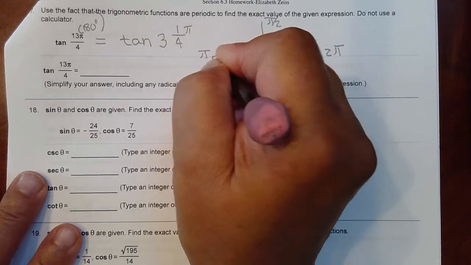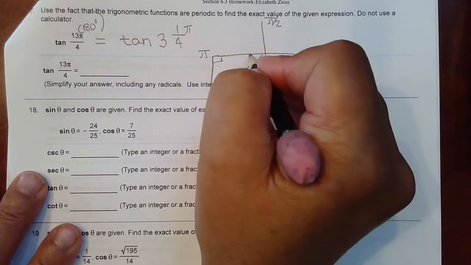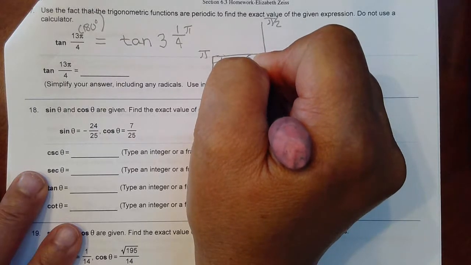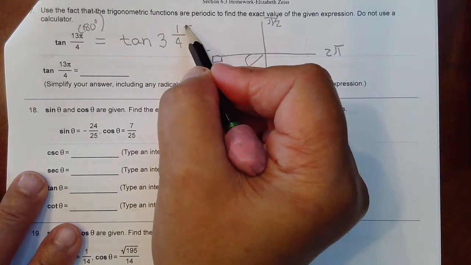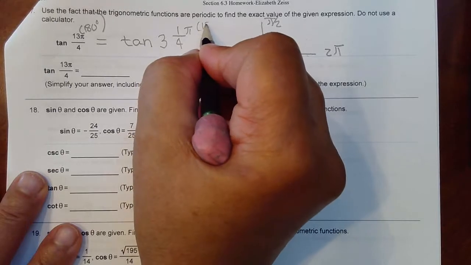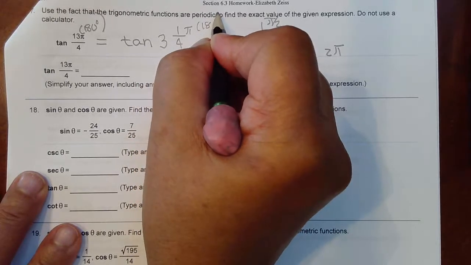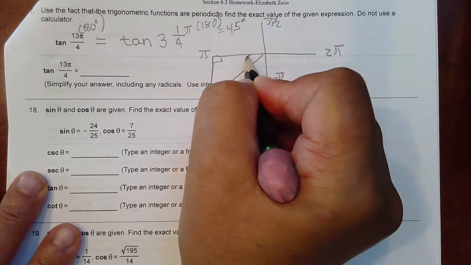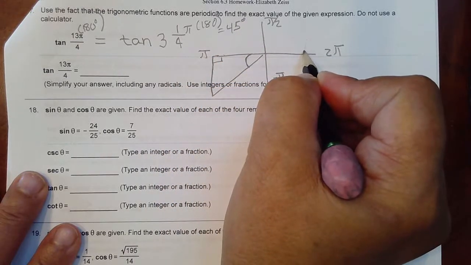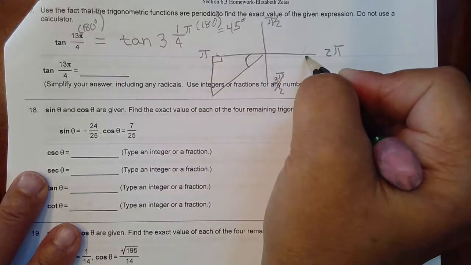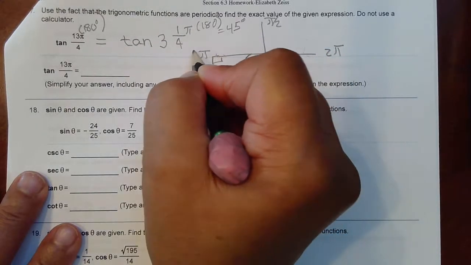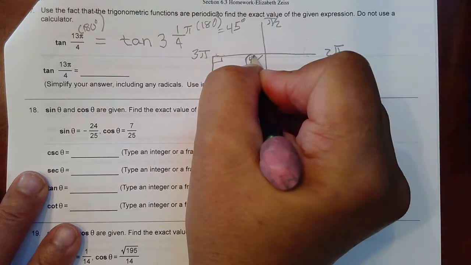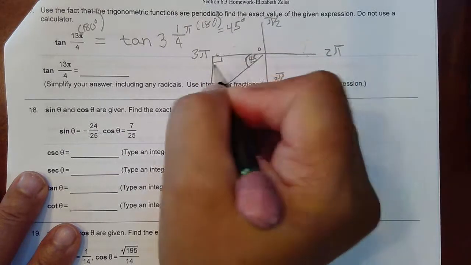Come up to make a right triangle. That additional 1/4 pi, that's 180 divided by 4, which is an additional 45 degrees. So this extra that you went after rotating to 1 pi, 2 pi, rotating to 3 pi, there's your extra 1/4, which is 45 degrees.